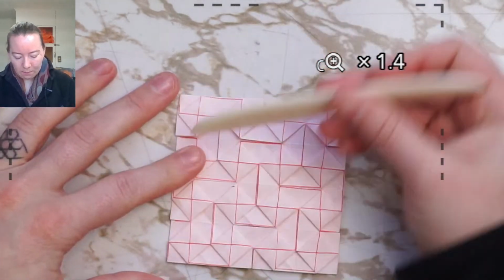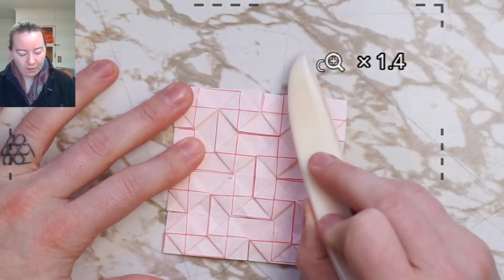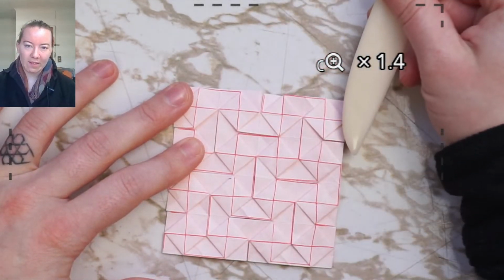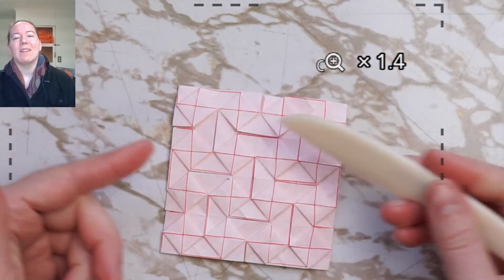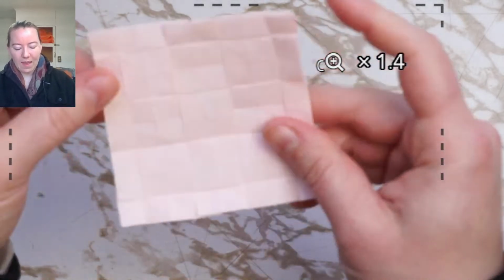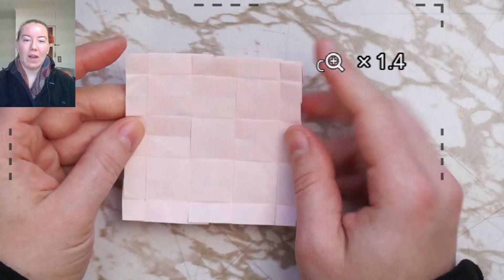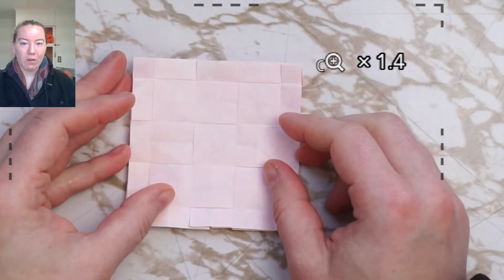Okay, this pleat had an arrow down, this one had an arrow up, this one arrows down, this one arrows up, this one arrows down. And see all of these different options. While on the back, you can also keep track of which way these arrows are going.